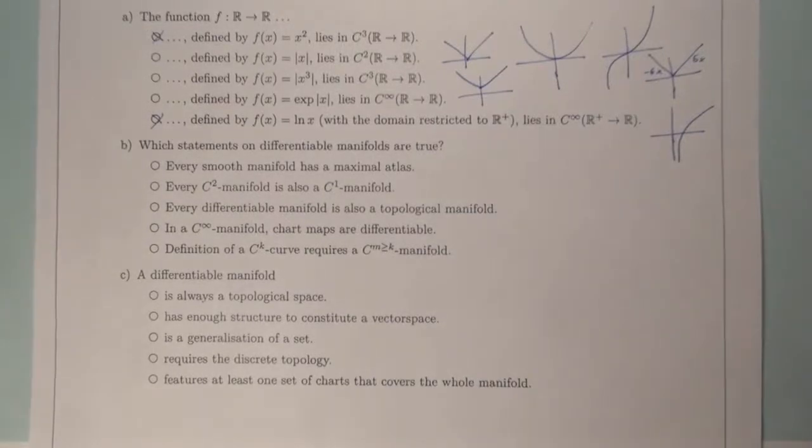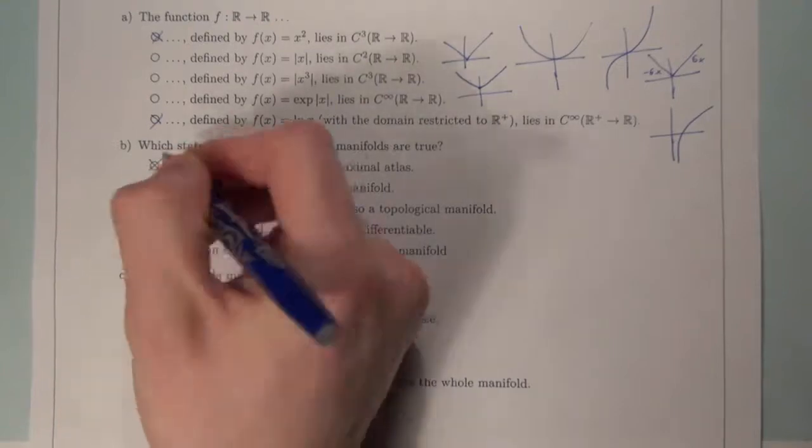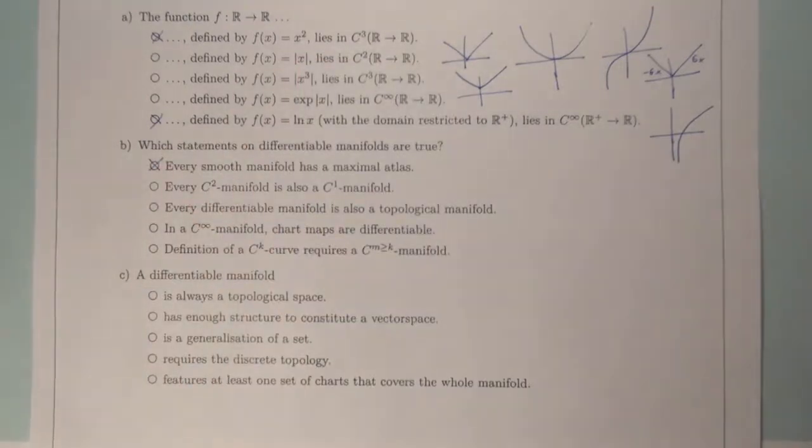B. Which statements on differentiable manifolds are true? Every smooth manifold has a maximal atlas. That's true, because a manifold needs an atlas that covers the whole manifold, or the whole topological space, and then it's a manifold. And a smooth manifold just gives some statements on the transition functions, and any atlas can be made into a maximal atlas, and therefore every smooth manifold has a maximal atlas.